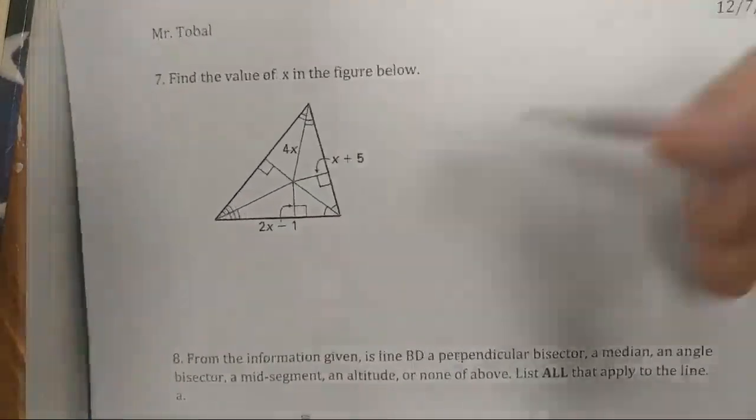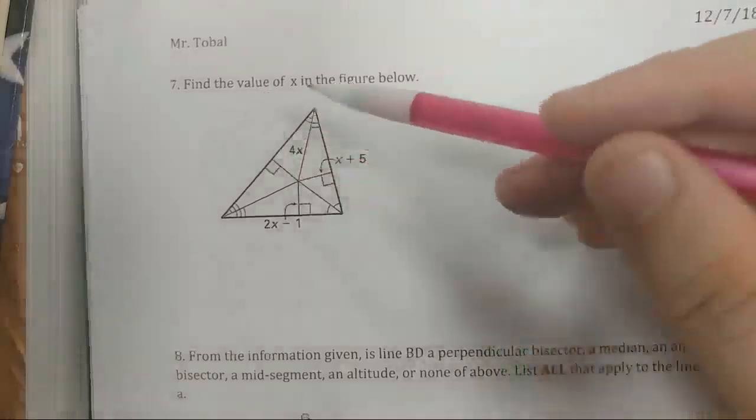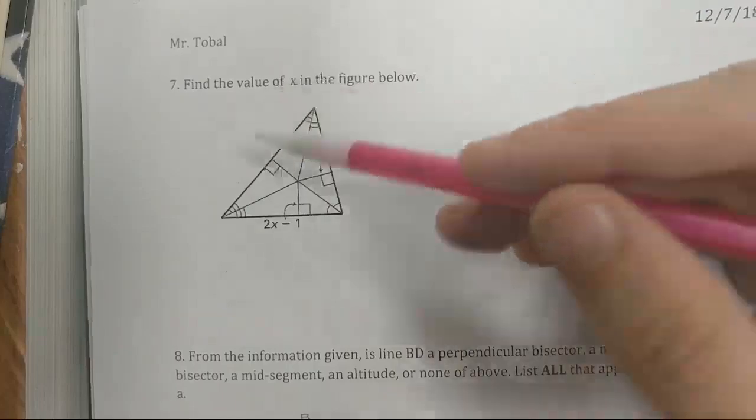Oh, this one where I gave you fake information. I remember people sweating bullets for this. There's no need to worry about this. You should know what it is.